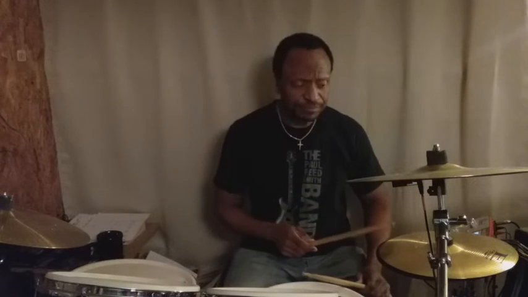Refreshing your memory. If this is a quarter note, the quarter note is on the beat. 1, 2, 3, 4. That's your quarter note, right? Your eighth note is 1.